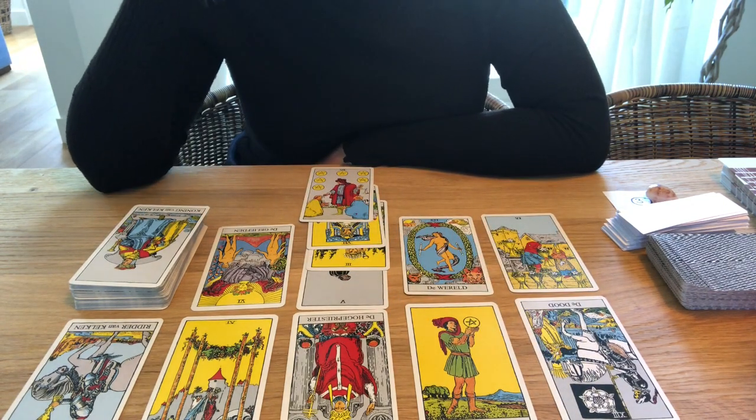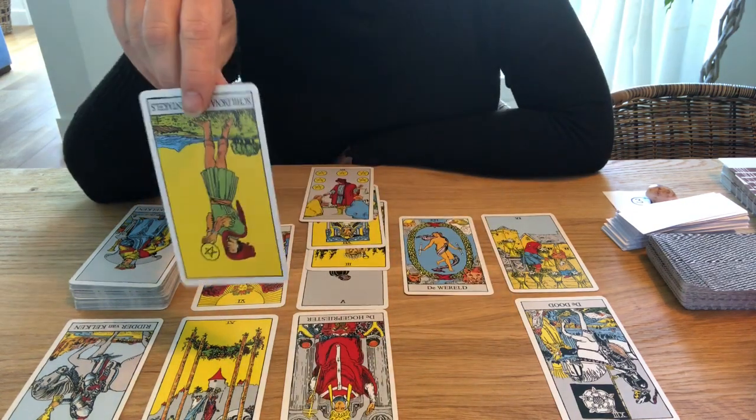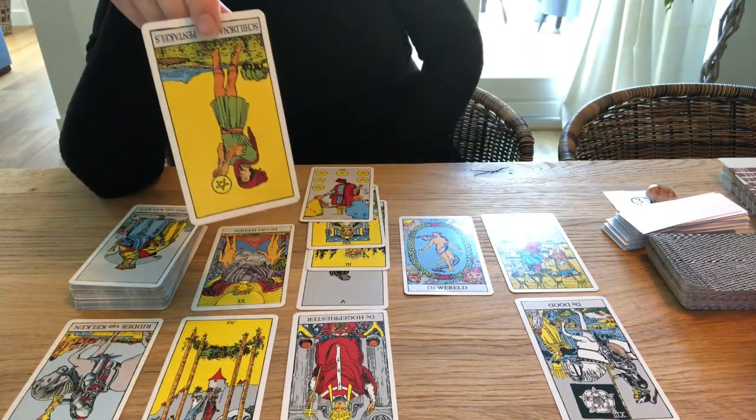And before, they were feeling like this Page of Pentacles. They felt like they had nothing to offer because it was reversed.